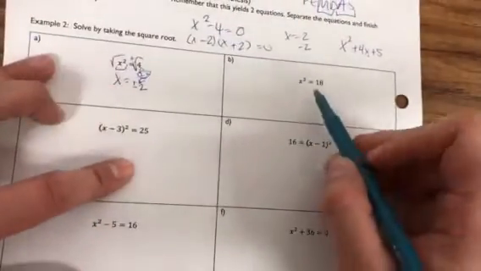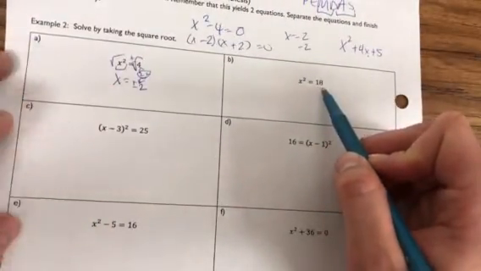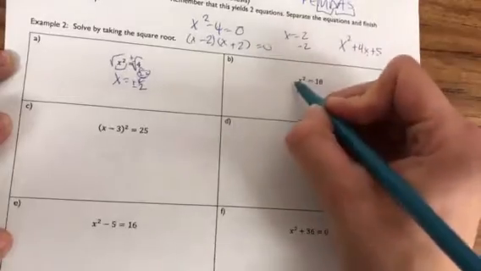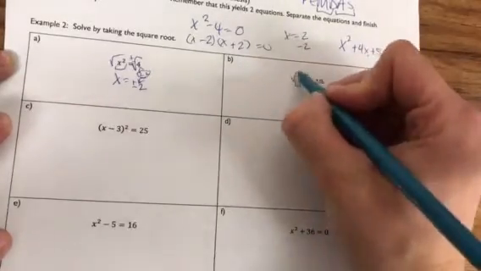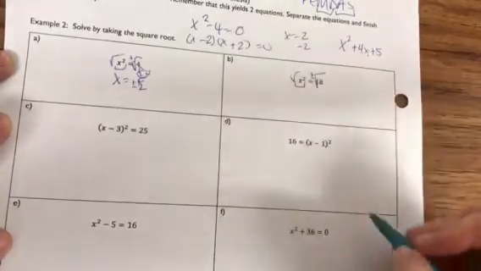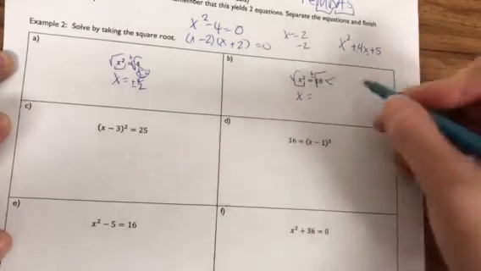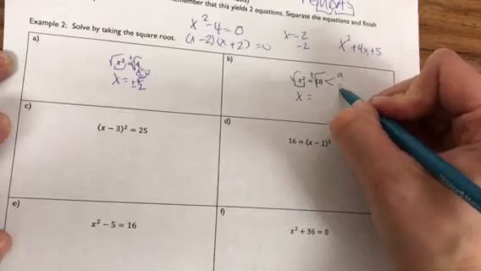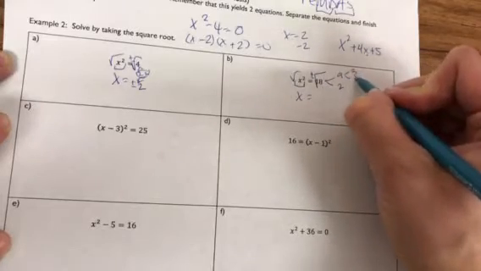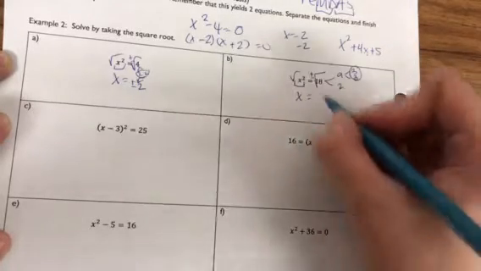If we look at b, b's a little bit different because notice 18 is not a perfect square. So when I take the square root of both sides, because this is already alone, remember we need plus or minus, so I have x equals, if I break down 18, I'm going to break it down sideways instead of going down. So we have 9 and 2, and 9 is 3 and 3. So I have a pair of 3's and then a loner 2.